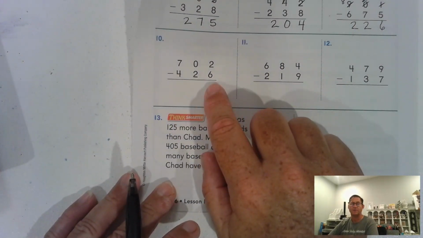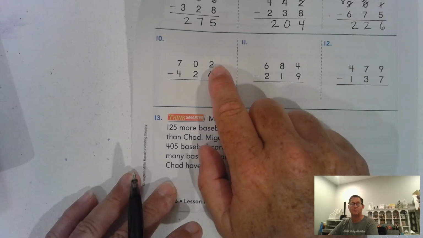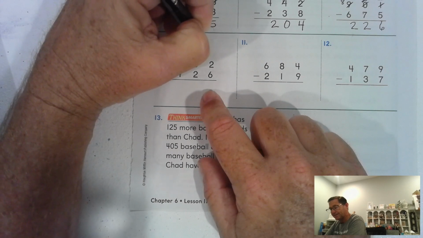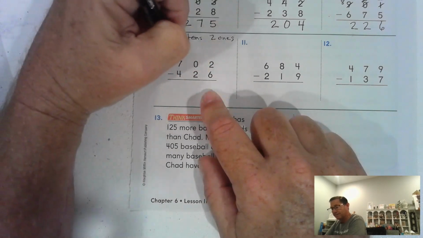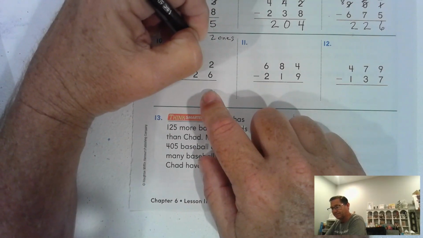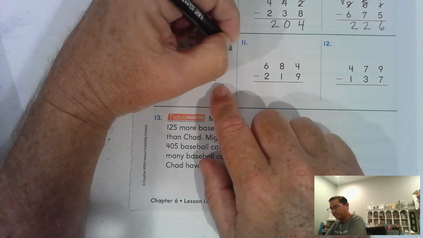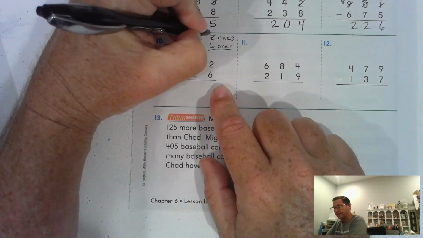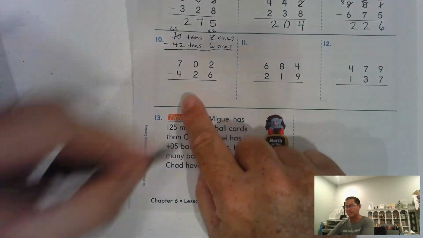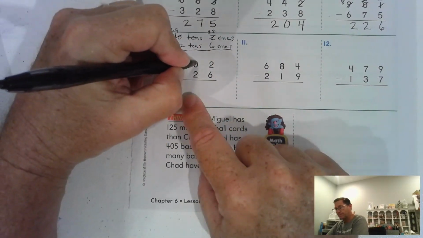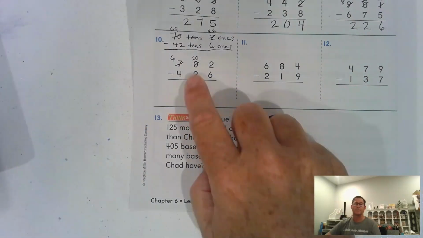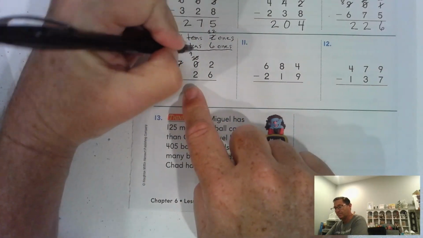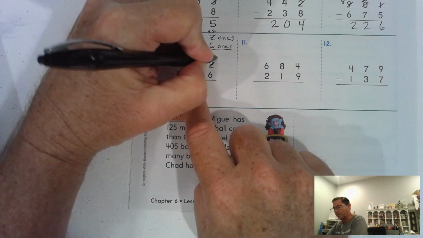702 take away 426. Okay, I can't take 6 ones from 2 ones. So I'm going to think of 702. I can think of it as 70 tens and 2 ones minus 42 tens and 6 ones. So I can take one of the tens and trade it for 10 ones. So we can take one of the hundreds, trade it for 10 tens, and now we can take one of the tens and trade it for 10 ones.